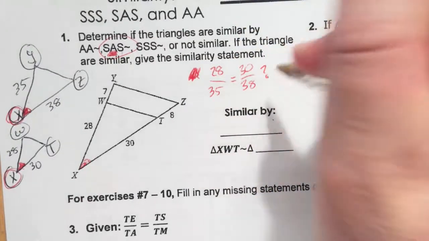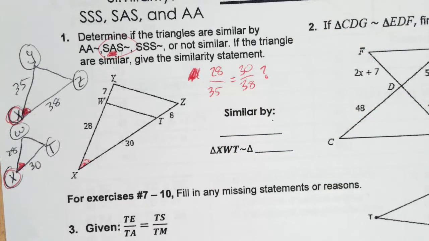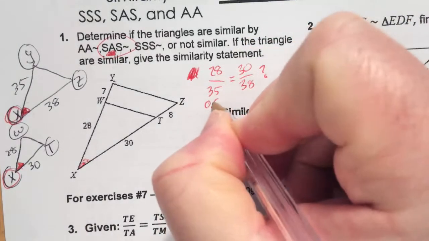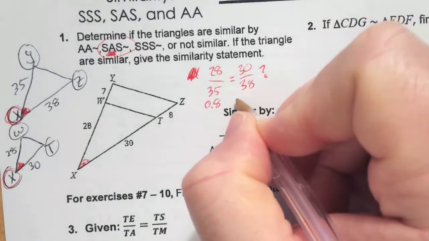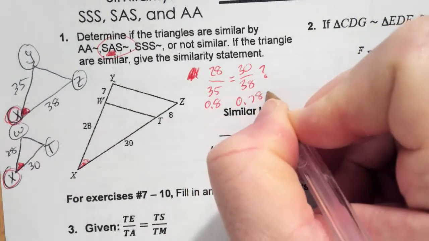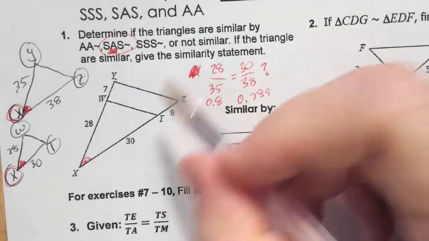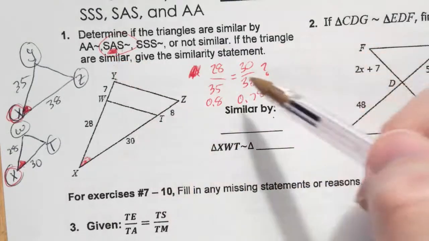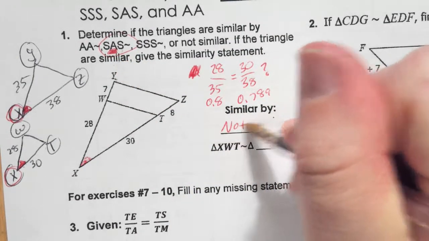That is the question. So in my calculator, I'm going to type in 28 divided by 35, and we get 0.8. Over here, we get 30 divided by 38, and we get 0.789, all that jazz. So even though we were trying SAS, it didn't work because the sides were not proportional. So this is not similar.